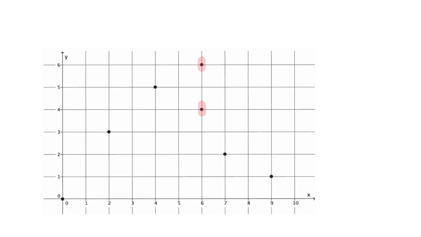So that means that 6 has 2 different outputs, and that's not a function. So no, some inputs have more than one output. More than one output means not a function. Okay, so that's that for this lesson.